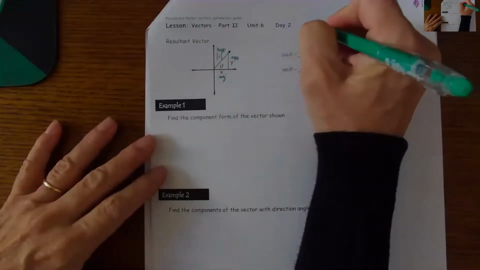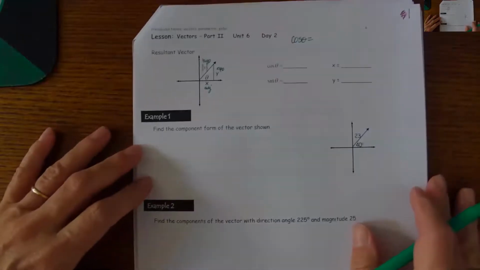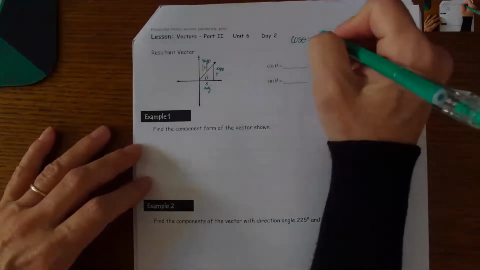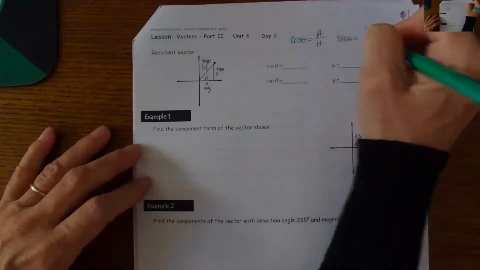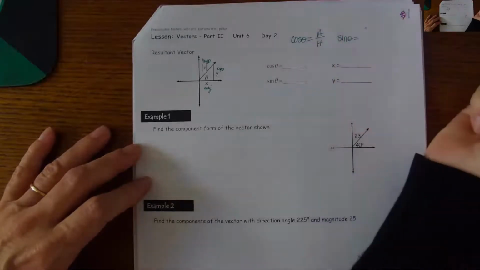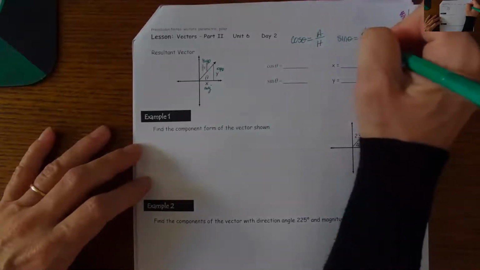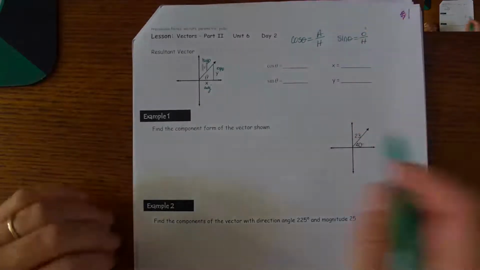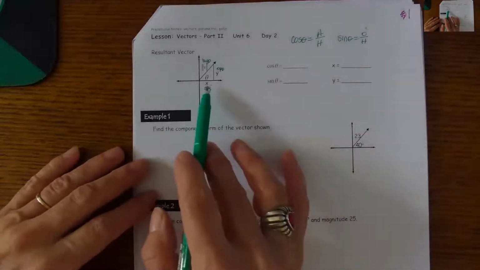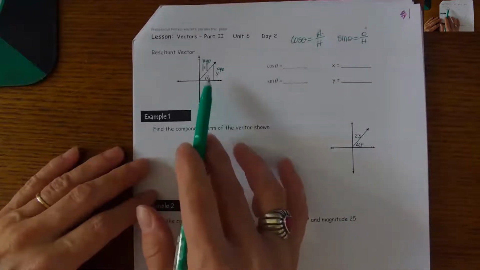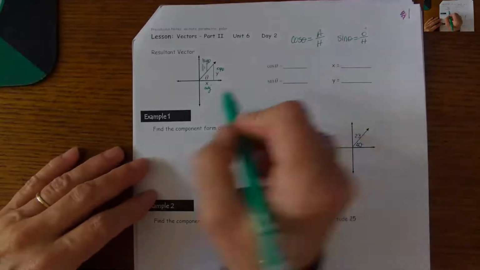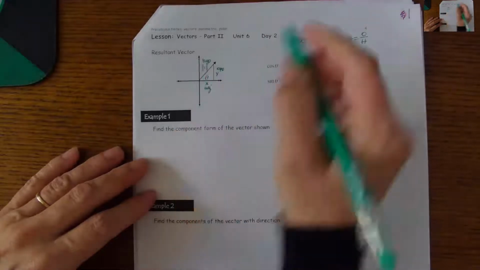So what's the ratio for cosine? Let's review that. What's the ratio for cosine in trigonometry, SOHCAHTOA? Adjacent over hypotenuse. And what is sine? Opposite over hypotenuse. I told you these just never go away. So if cosine is adjacent over hypotenuse, what is cosine? X over magnitude, right? Adjacent over hypotenuse.